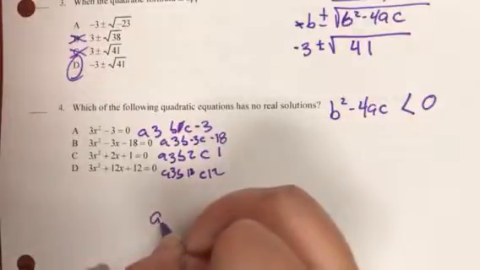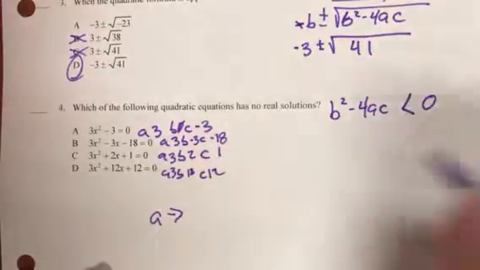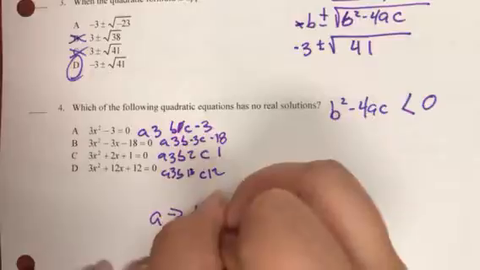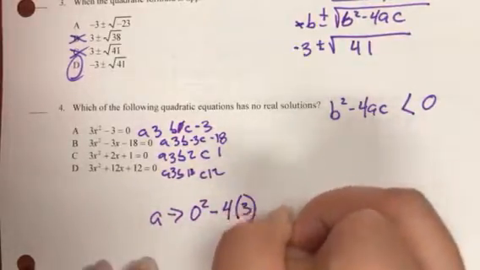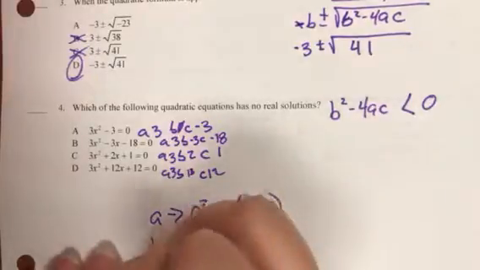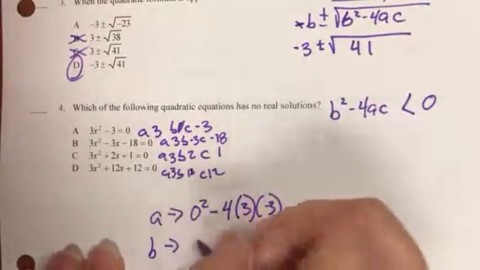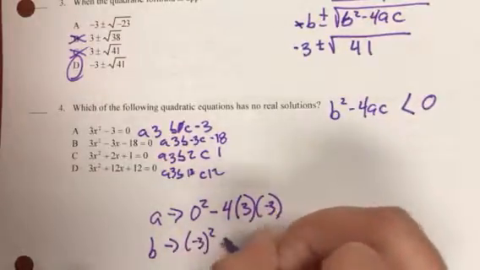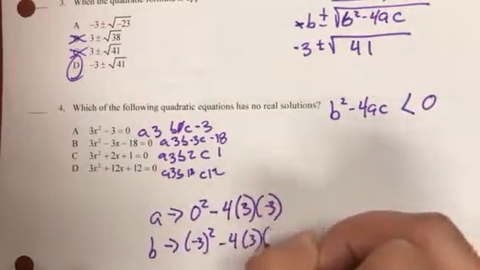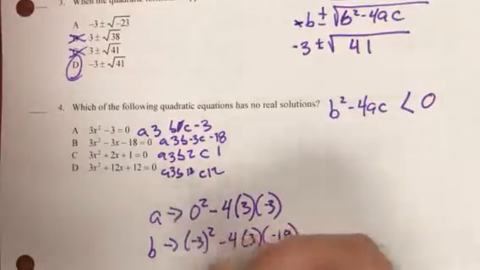So option A is my b squared, which is a 0 squared minus 4 times 3 times negative 3. My B option is negative 3 squared minus 4 times 3 times negative 18.